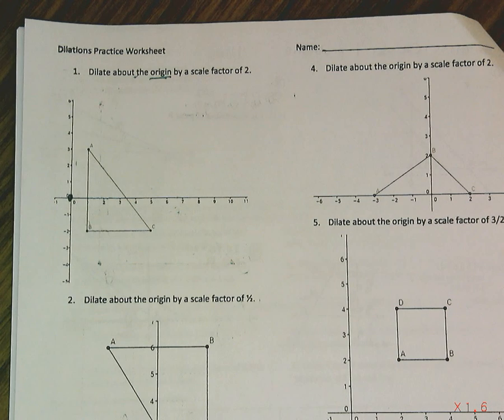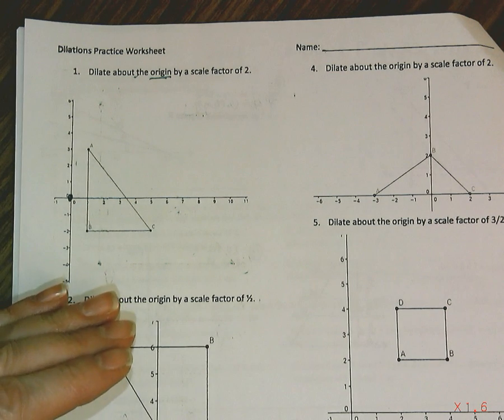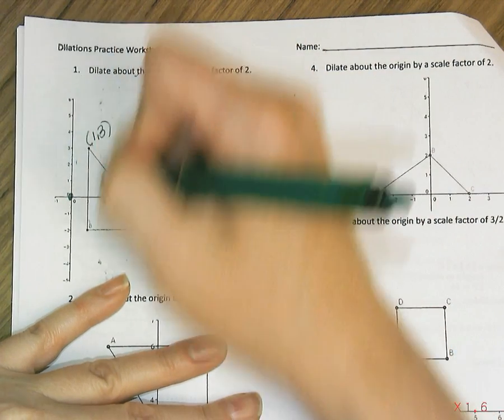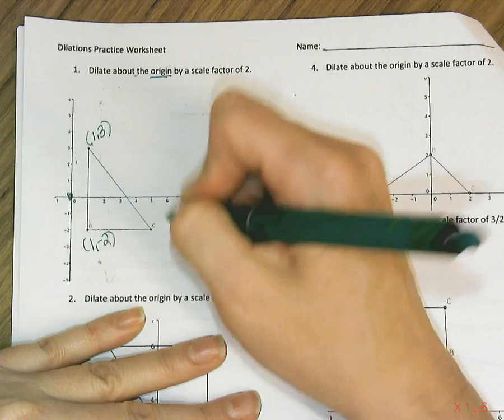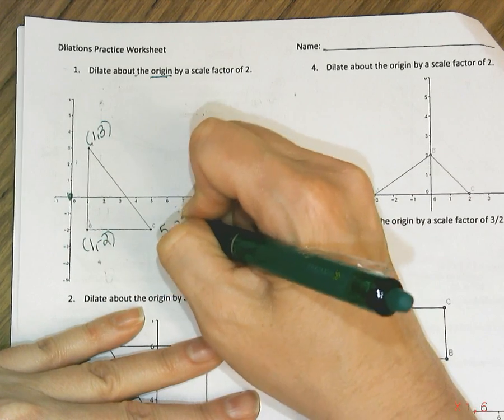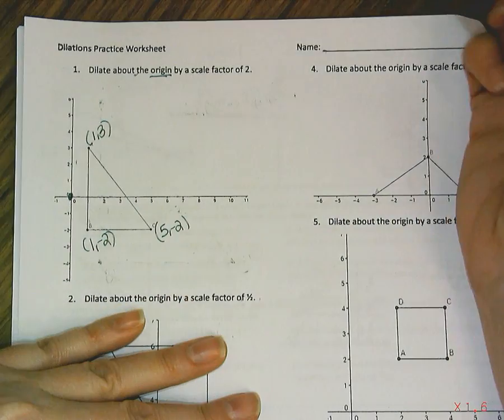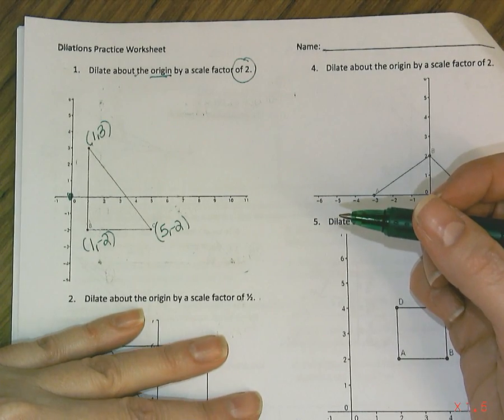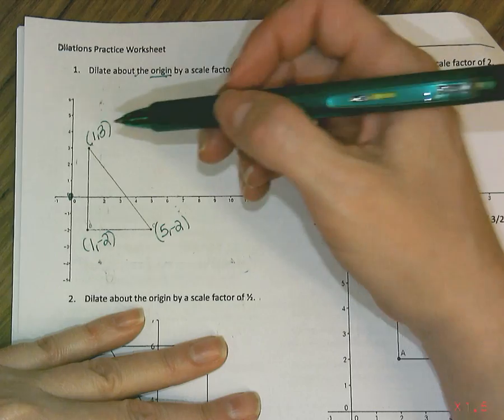All right, this first triangle that we have here is very simply ABC, and we're going to start by writing down its coordinates. And when I scale factor this by a factor of 2, what I'm saying is multiply everything about the triangle by a factor of 2.